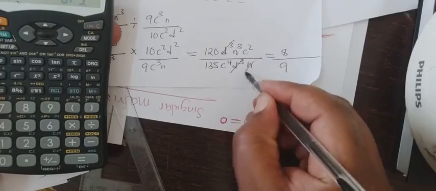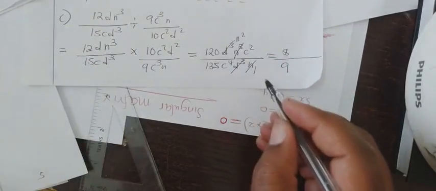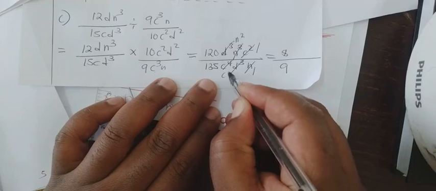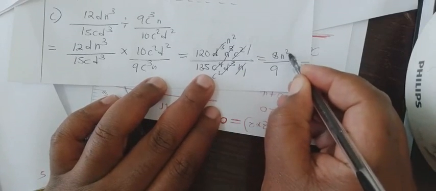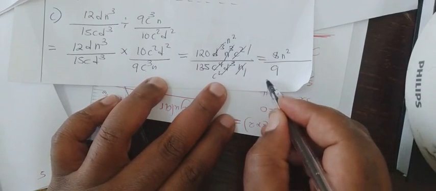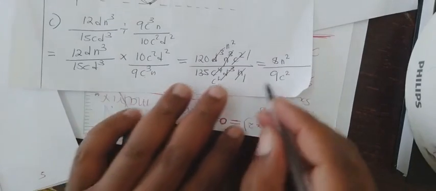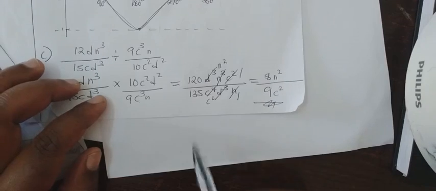Here 1, here there will be n to the power 2. Here 1, here there will be c to the power 2. So here you have got n to the power 2 divided by c to the power 2. Okay, and this is your answer.